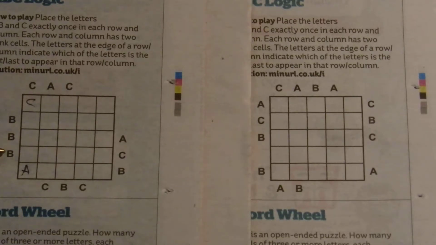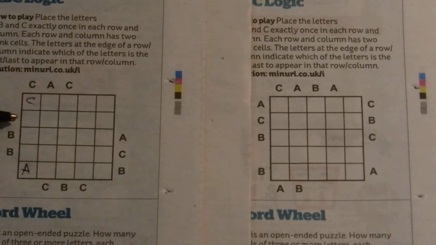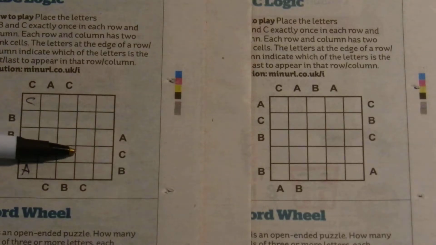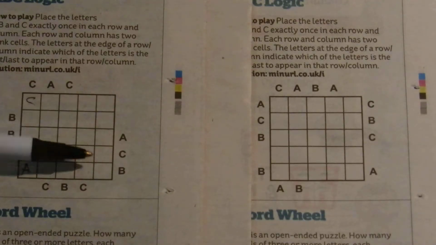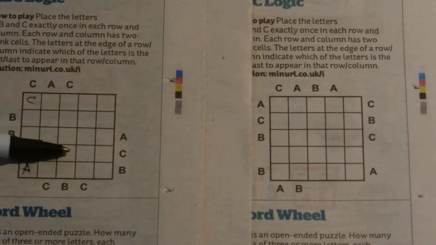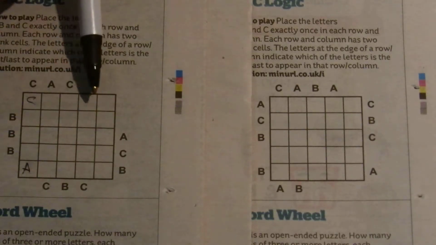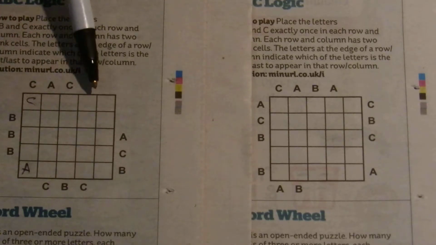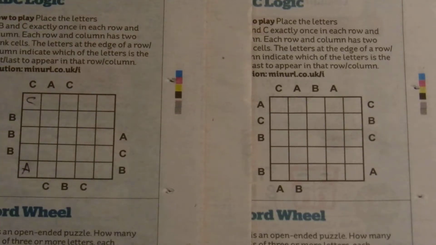Because B goes first in each of these columns, A and each of these rows, A and C have to come after it. So the B's in these rows can't go in either of the last spaces. A and C have to go somewhere here. And the B's have to be back here to leave room for that. It means the B's in these columns can't go in any of the middle spaces. They have to go first and last.